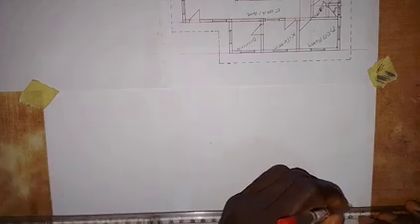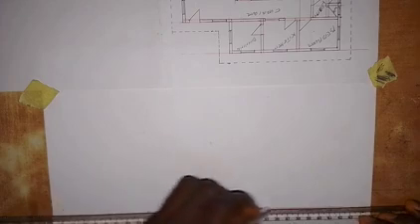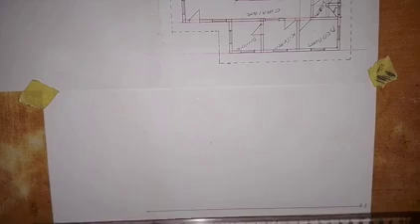So what we have to do first now is to draw a horizontal line which will stand as the ground level. So we have this horizontal line, and it stands as the ground level. I'm going to write GL here, which is the abbreviation for ground level.